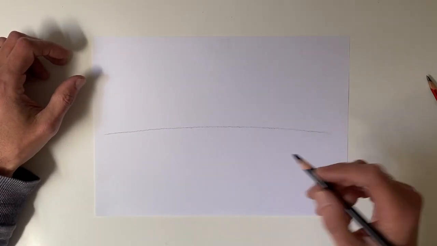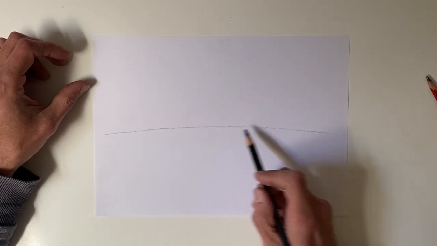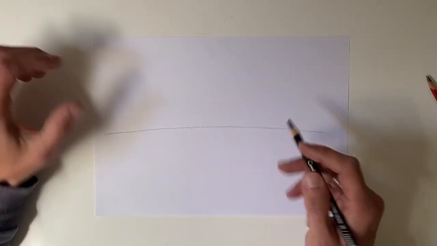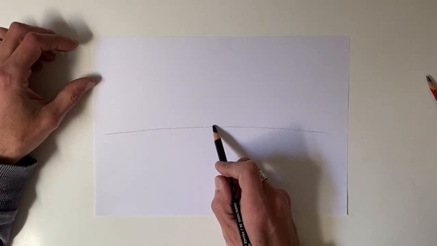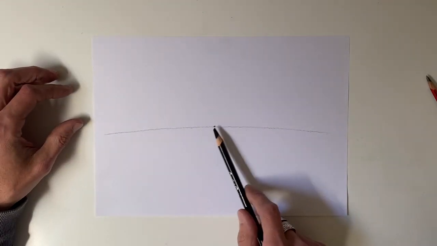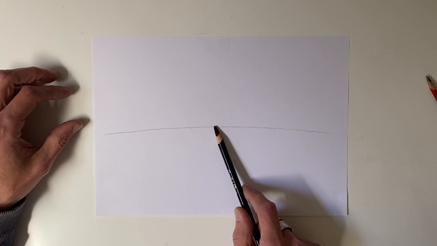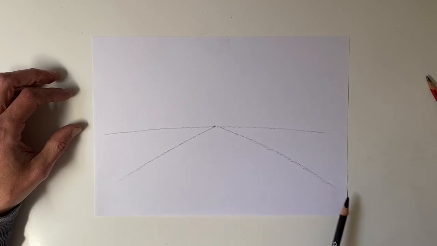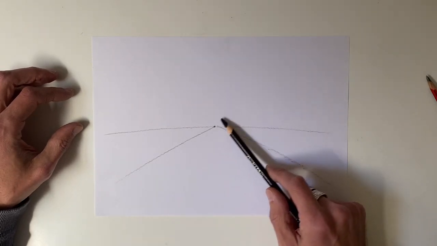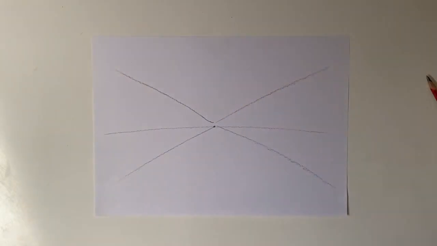What I'm going to do next is create what we call a vanishing point. It can be anywhere along the line depending on how you want your drawing to look, but I'm going to create it somewhere in the middle. So we just need a dot like that, and from that dot we can create some lines that form almost an X shape. I'm going to create one that comes down like that, and on the other side another one like that, and then another one that goes up like that.